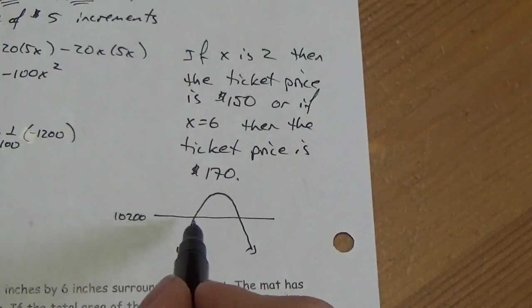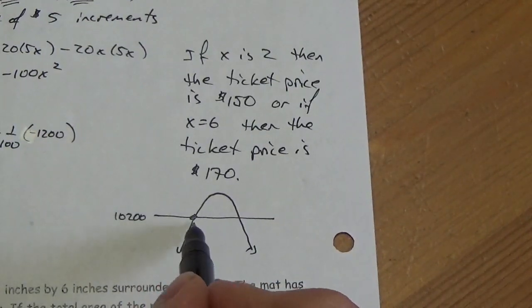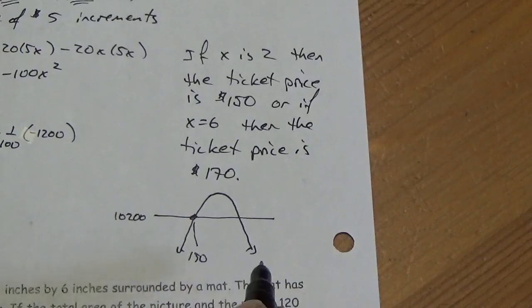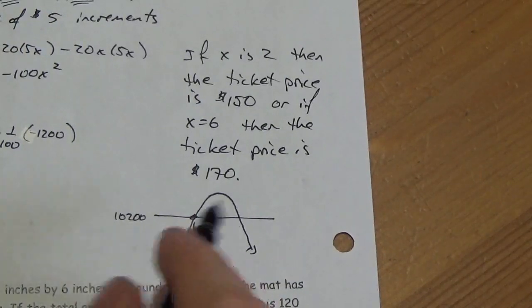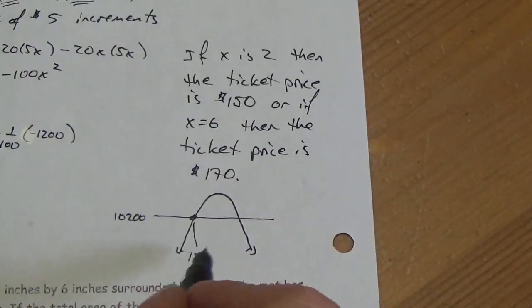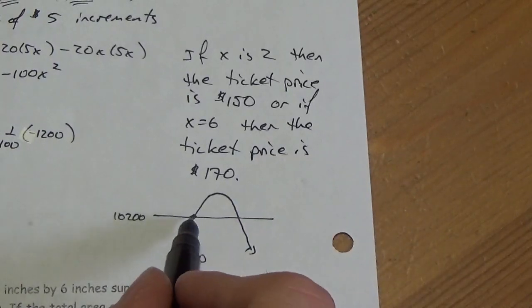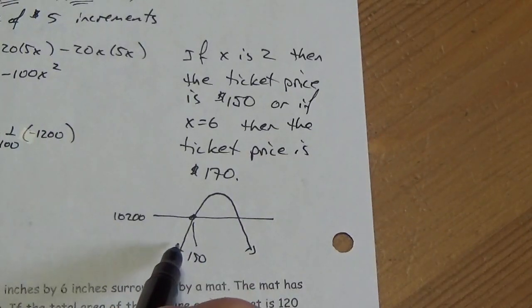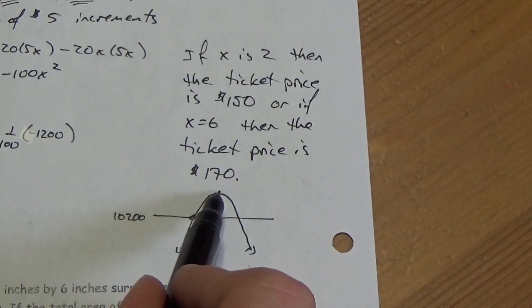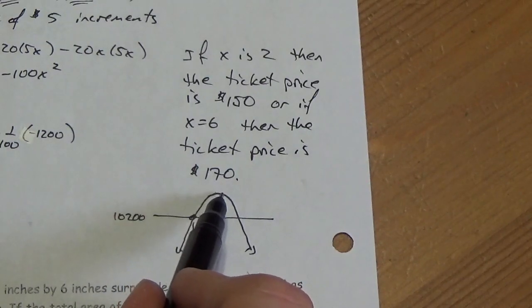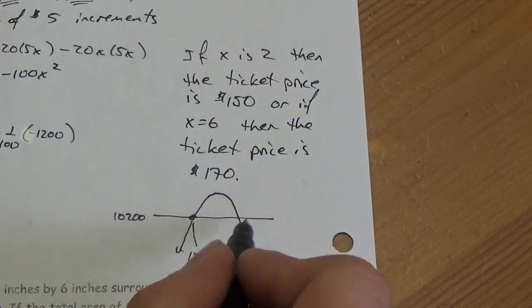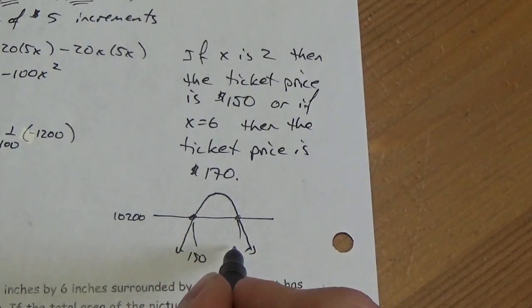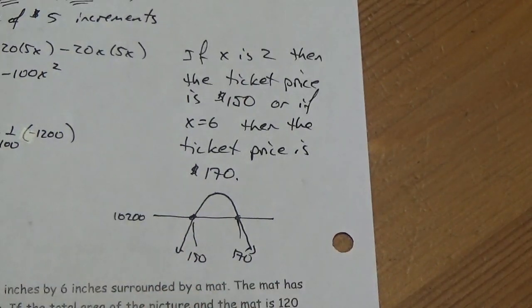Okay, I hit a point right here at $150. And that's not exactly what the x value would be here, but you're getting the idea. When the ticket price is 150, that's when the price is going up. But we hit a point here where there's a maximum revenue, and then people start to drop off, and the revenue drops down again through the $170 ticket price. Anyway, that's what's going on if that didn't make sense to you.